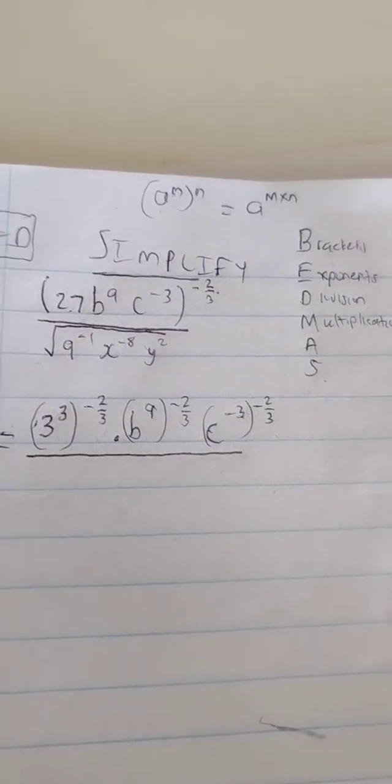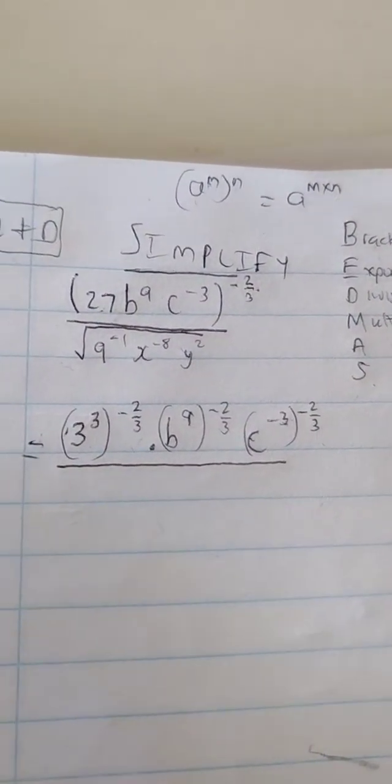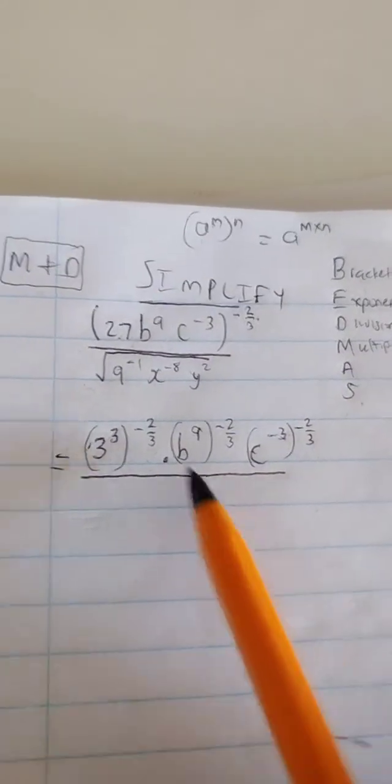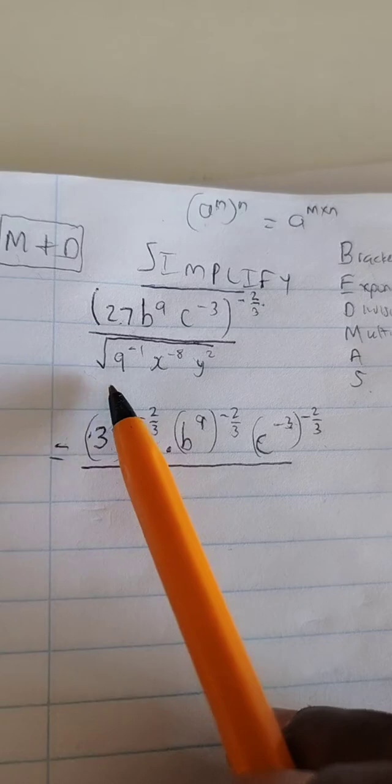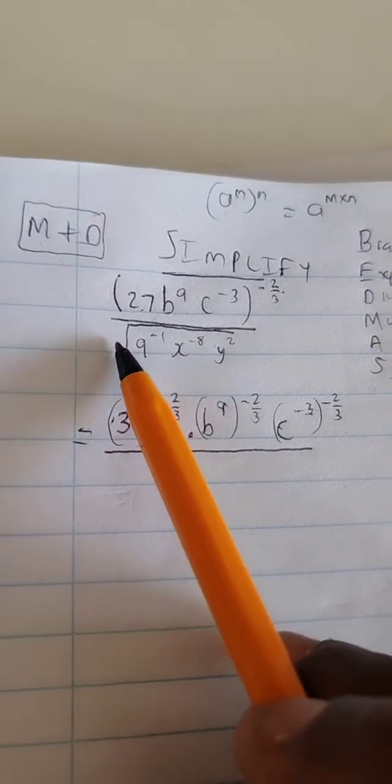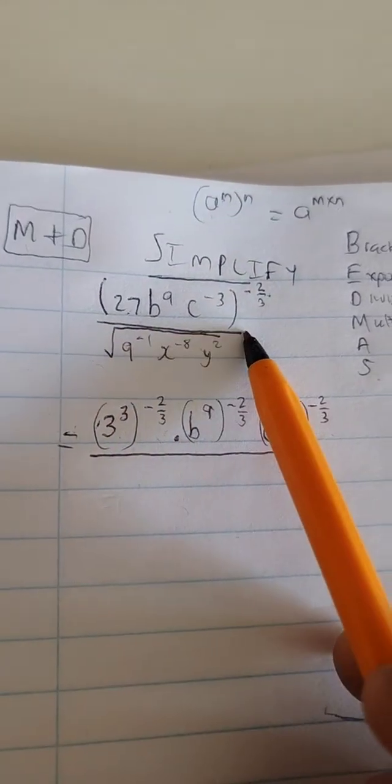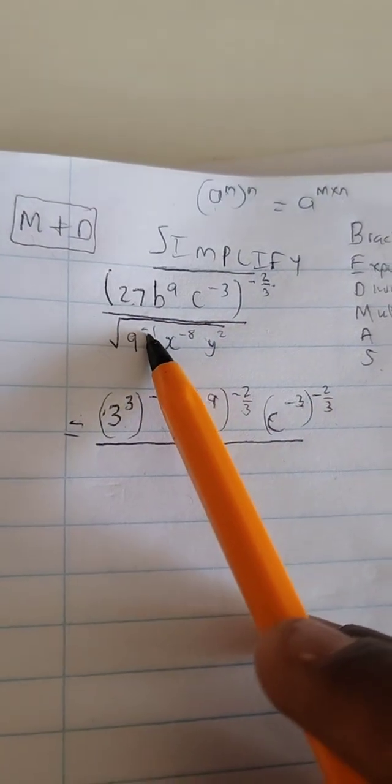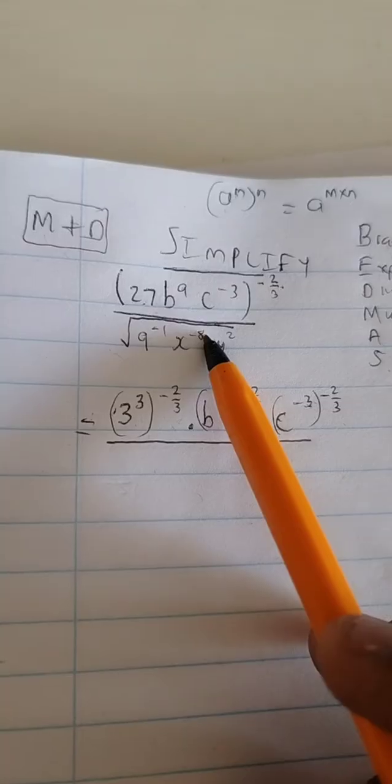Now let's go down to the denominator. This is grade 11 exponents. Go down to the denominator. In the denominator, what do we have? We have the square root of what? 9 to the power negative 1, x to the power negative 8, and y to the power 2.